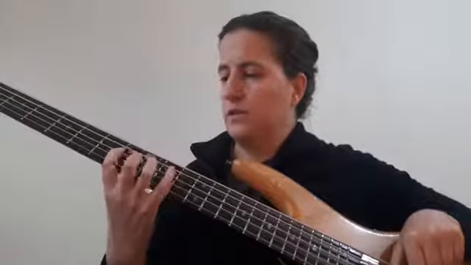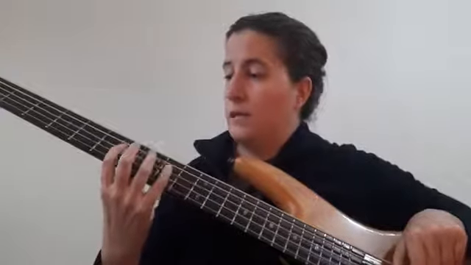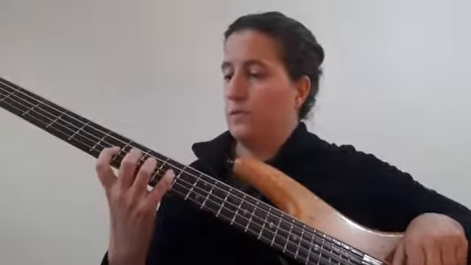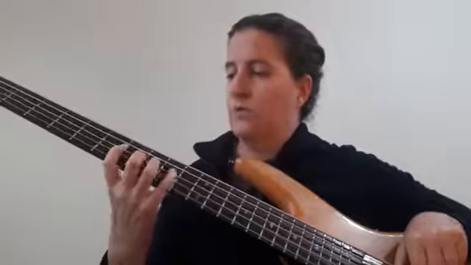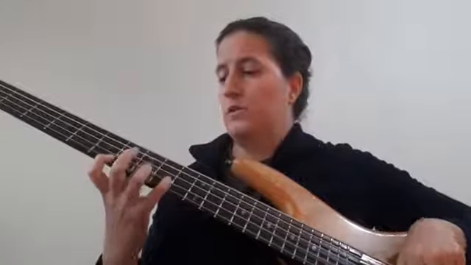Then we can play the scale by groups of 4 notes. Yeah, 4 notes. So that would be something like this. 1, 2, 3, 4, D, 1, 2, 3, 4, E, 1, 2, 3, 4, F, 1, 2, 3, 4, G, 1, 2, 3, 4, A, 1, 2, 3, 4, B, 1, 2, 3, 4, and C.